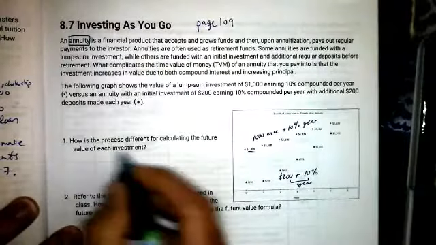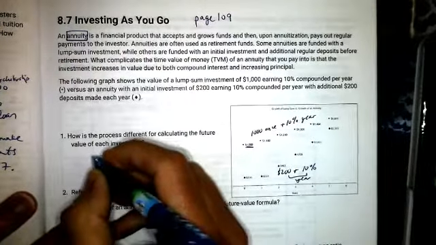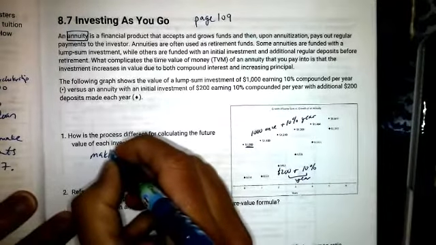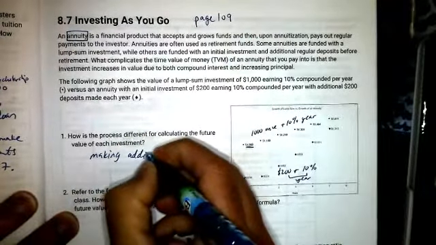So how is this different? This is going to be different because we are making additional payments.